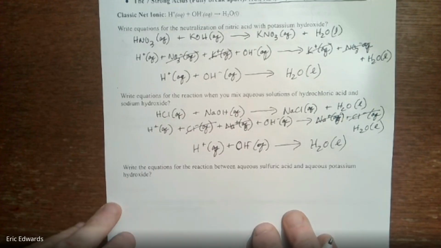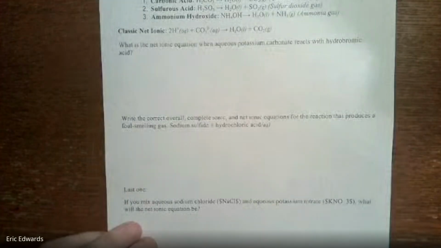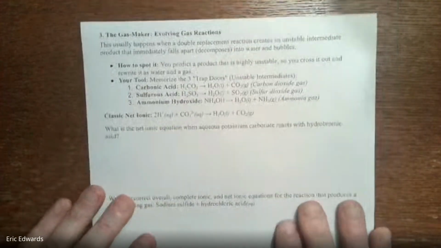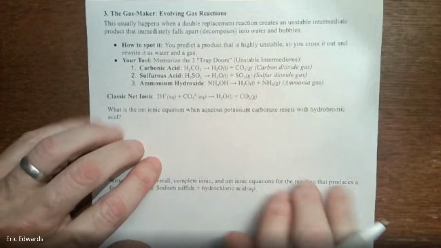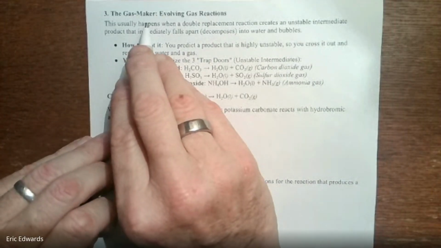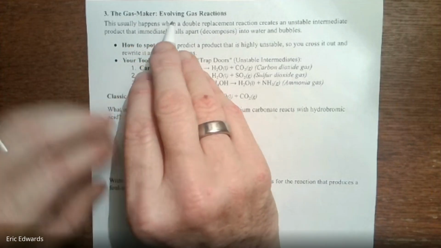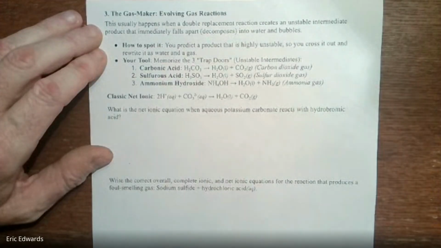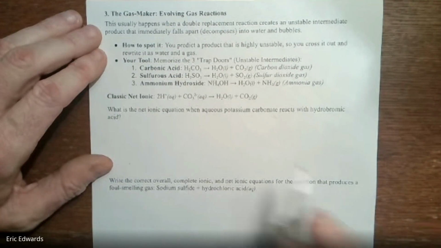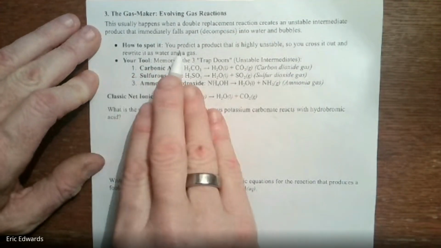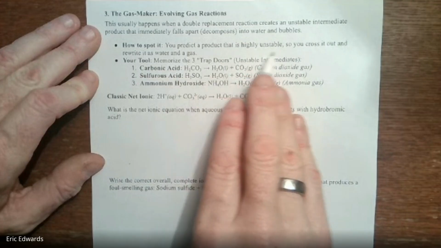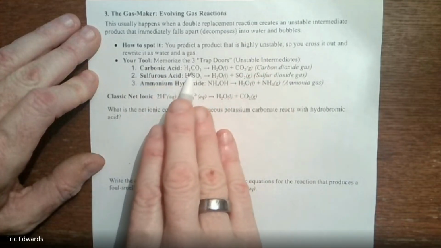So the last one we're going to do is when I get gas out of it, okay? The third kind of reaction for double replacement would be the gas maker, where I get gas out of it. What happens here is you're going to look at the product of the reaction. So how to spot it? You predict a product that is highly unstable, so you cross it out and rewrite it as water and gas.